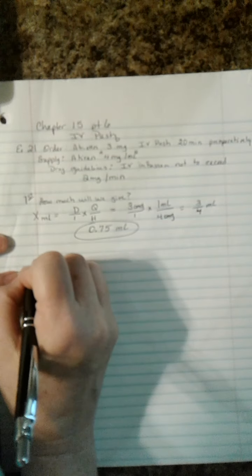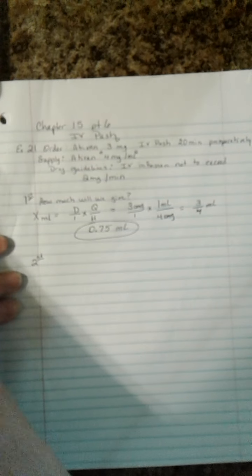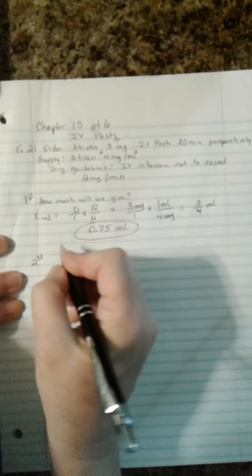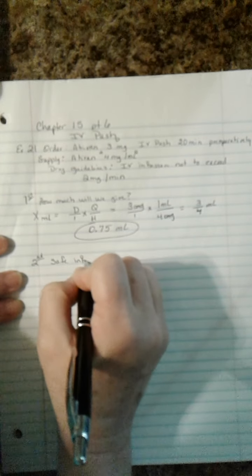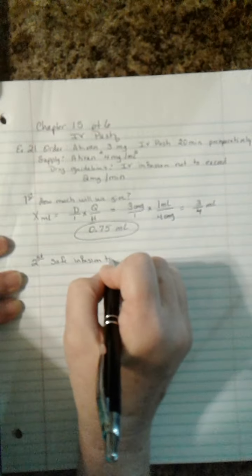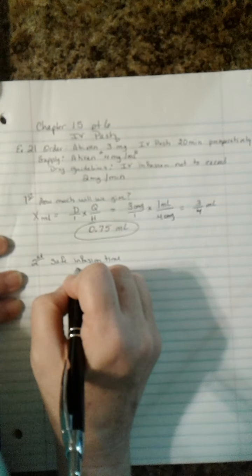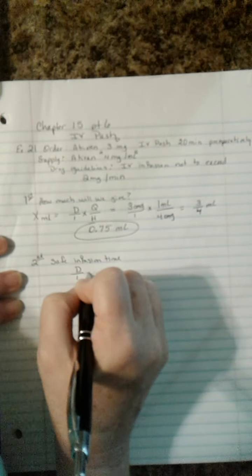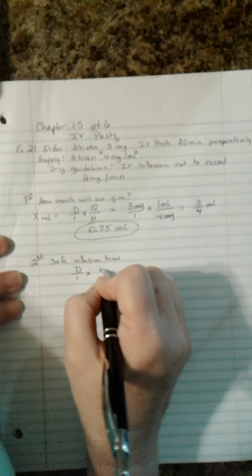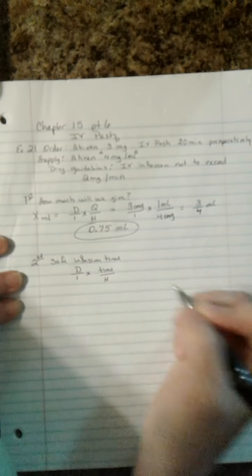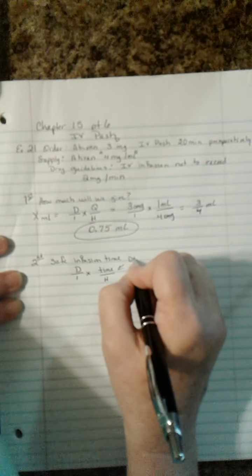The second thing I'm going to do is find a safe infusion time. This time it's what the doctor ordered, or my desired, over 1. And this time it's going to be time over what I have, but I'm using this from your drug reference.